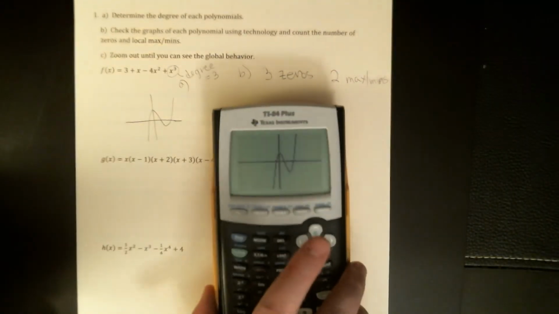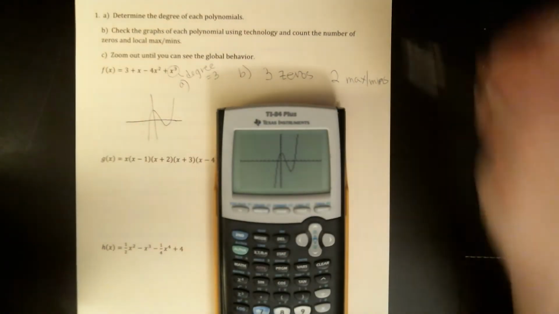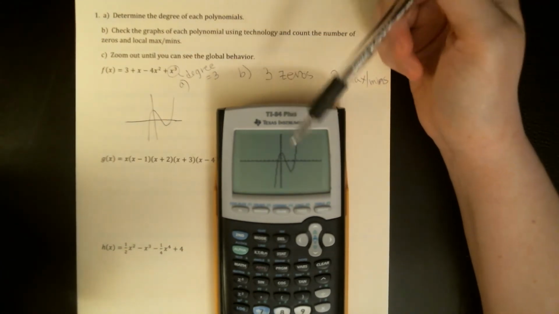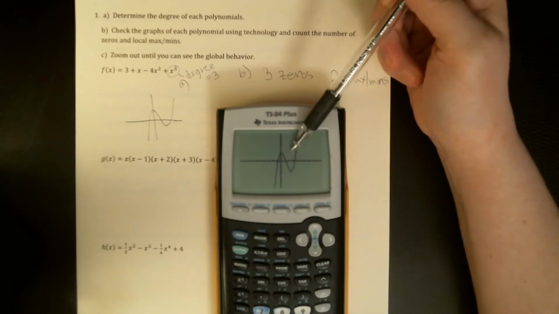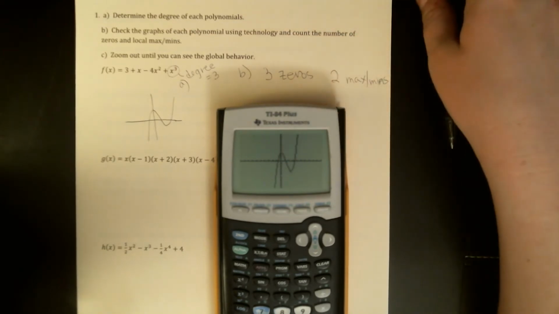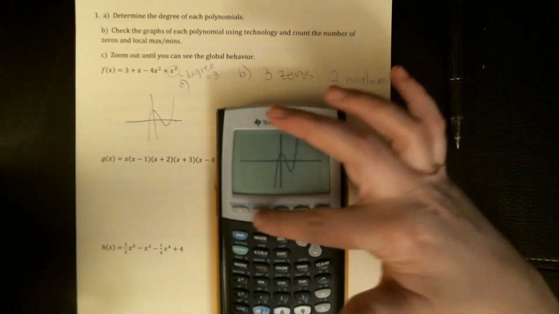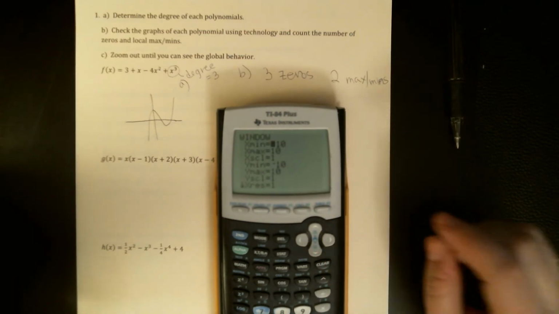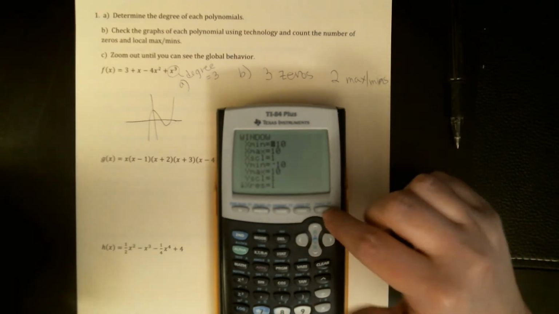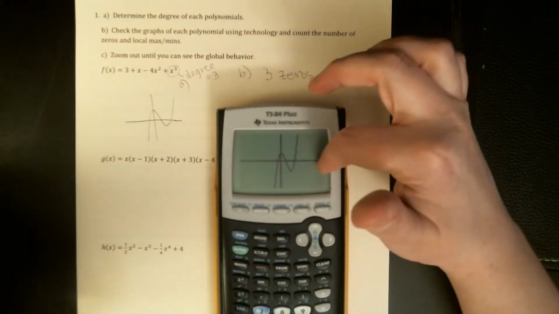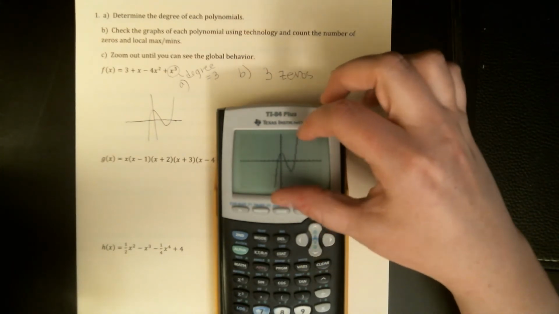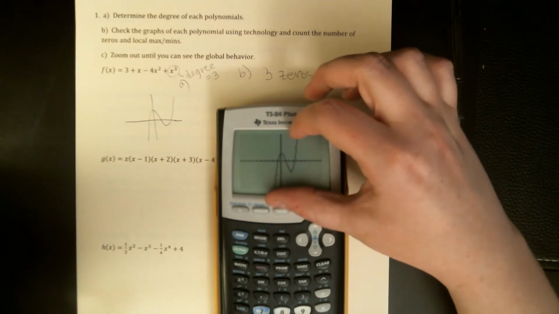Okay, and then we're supposed to try and zoom out until we can see global behavior. And basically the idea here is to zoom out far enough that you can't even see the little maximum, the minimum, the x-intercepts. All you're seeing is the really big picture shape of this thing. So you can just zoom out, but the problem with that is you can see already we don't need to see nearly this many x values to fit our y's from negative 10 to 10.